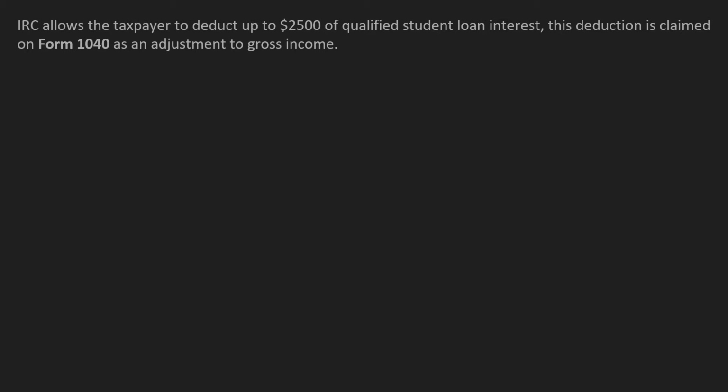We'll start with student loan interest. Congress decided that it's in the nation's best interest to have a well-educated population. So, they structured the Internal Revenue Code to allow a number of education-related tax deductions, including the deduction for student loan interest. Individual taxpayers are allowed to deduct up to $2,500 in interest on qualified student loans for themselves, their spouses, and their dependents. The maximum is the same, regardless of the number of students in the family.